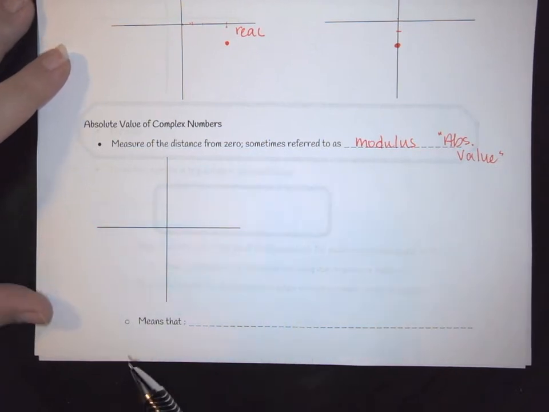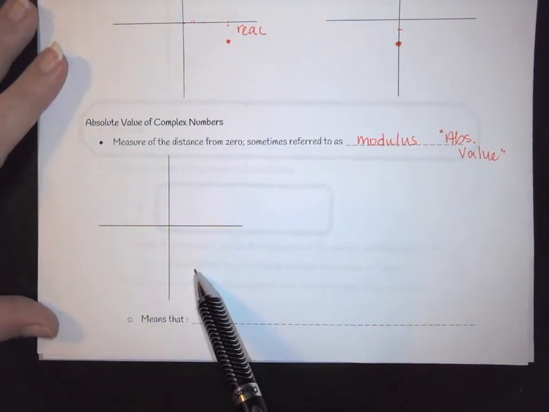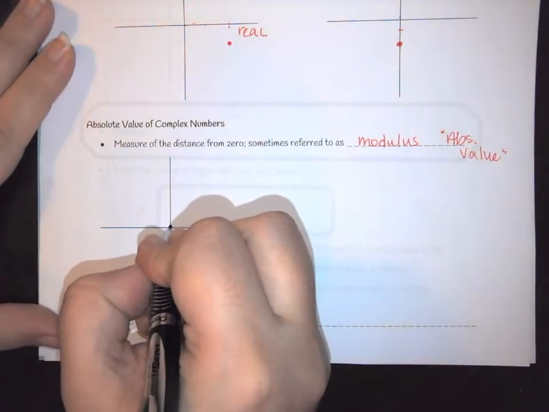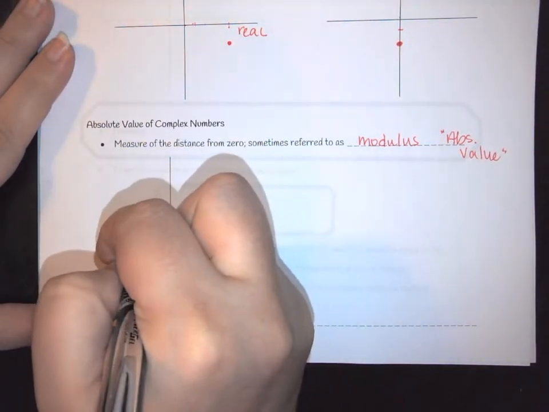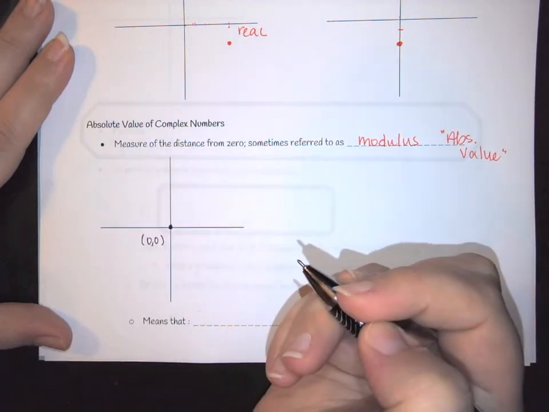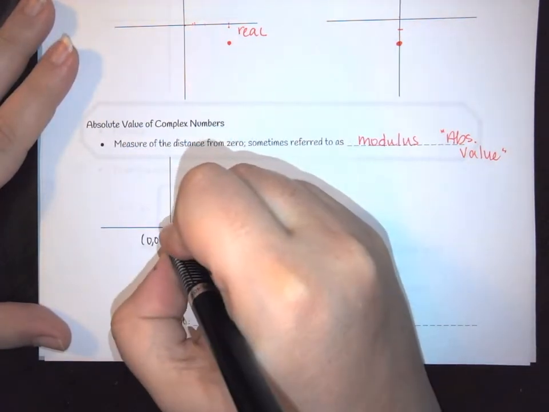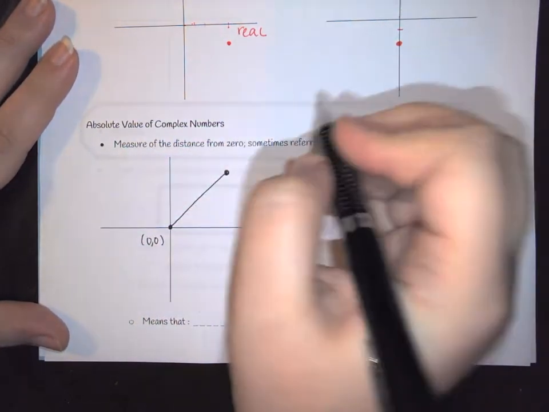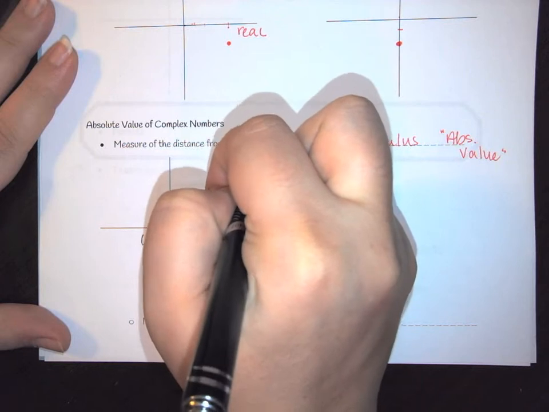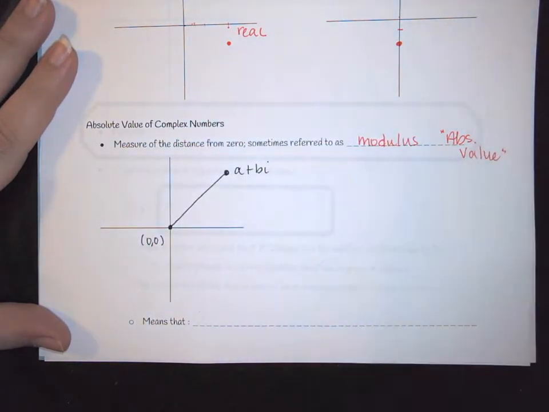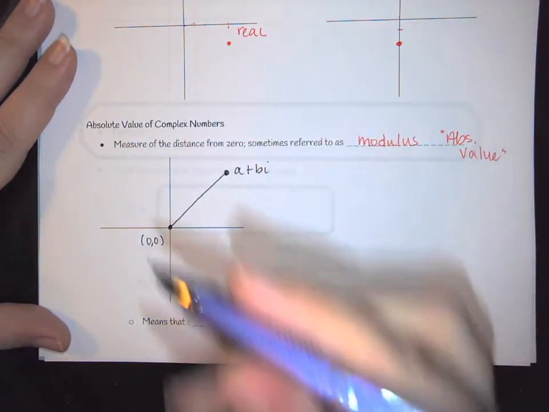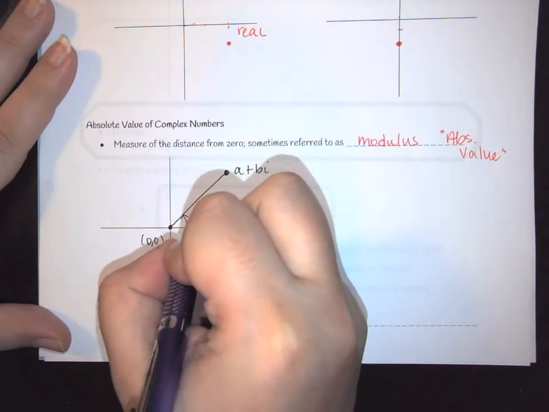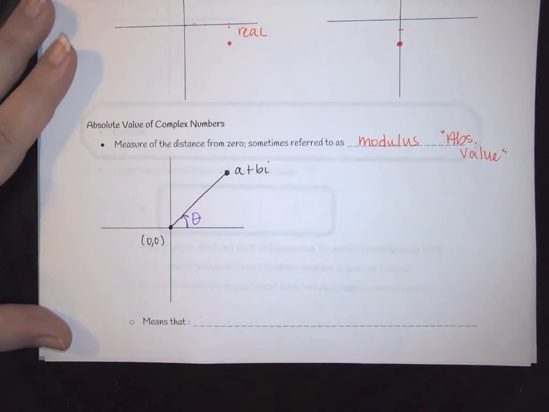So let's say, for example, we have this coordinate plane, and we have the point here, which is 0, 0. And we are going to travel out away from my origin and end here at some a plus bi location. Furthermore, we are going to say that this angle here is theta.